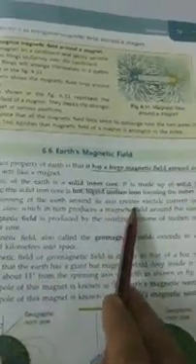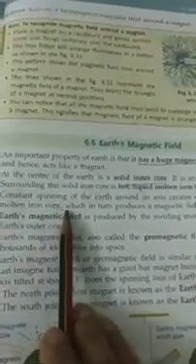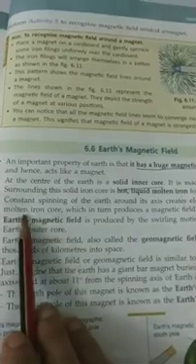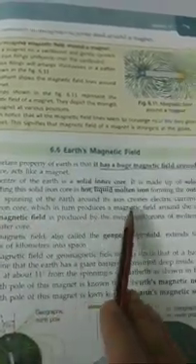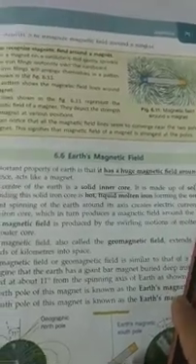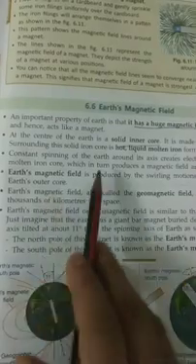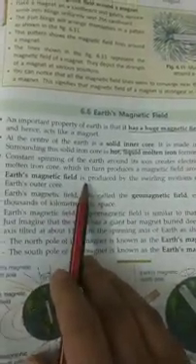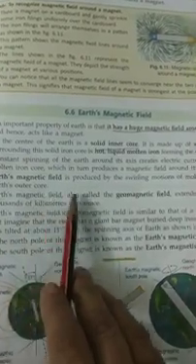Third point, constant spinning of the Earth around its axis creates electric current in this molten iron core, which in turn produces a magnetic field around the Earth. Next point, Earth's magnetic field is produced by the swirling motion of molten iron in the Earth's outer core. Clear these points already through diagram. I explained all this.